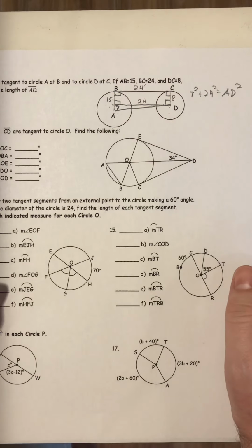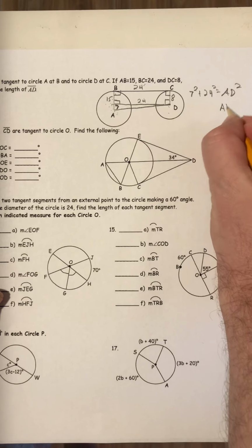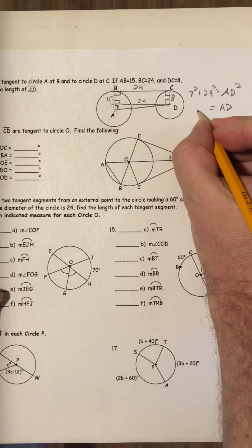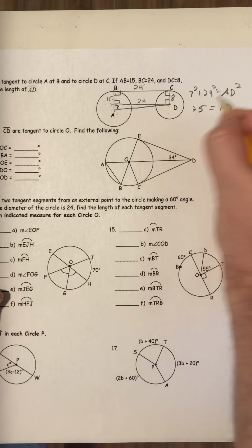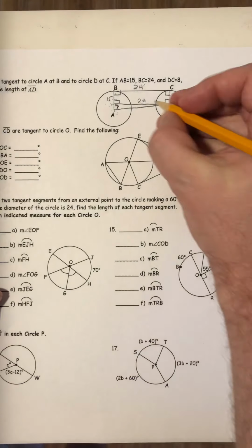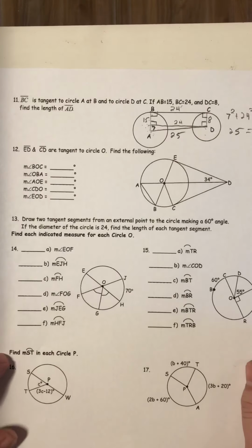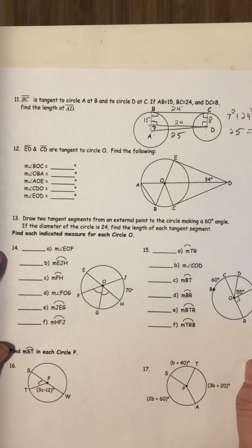You're just using the Pythagorean theorem there. 7, 24, and 25 are a Pythagorean triple, so AD is going to be 25 units long. Okay, let's move on down to that next diagram.